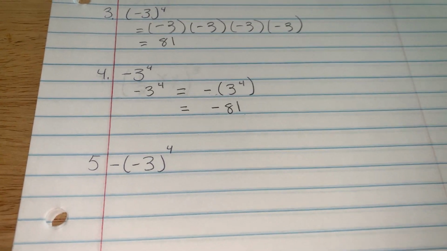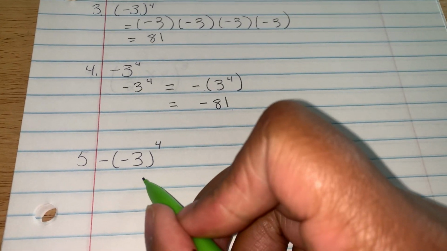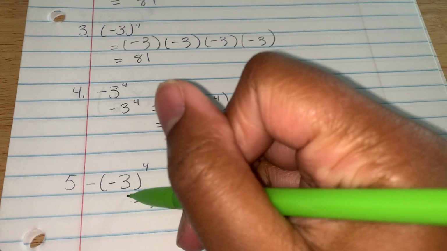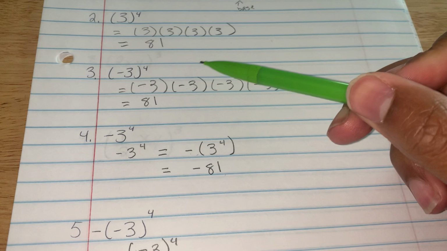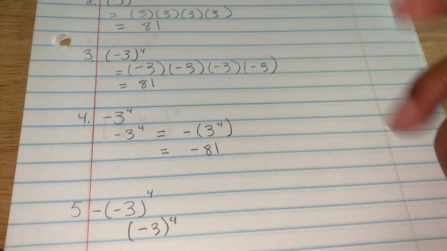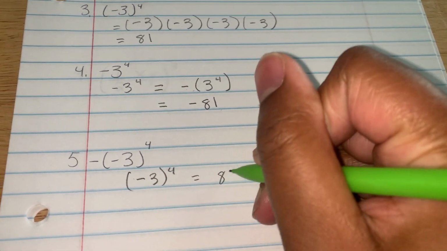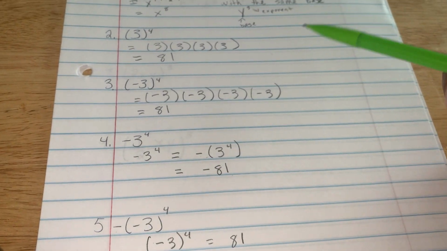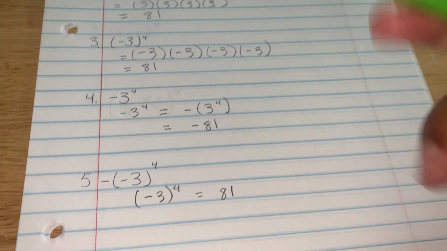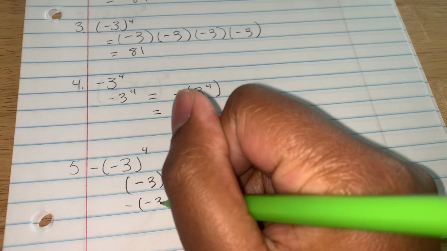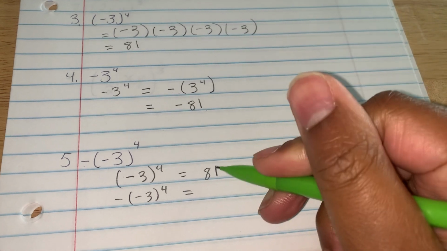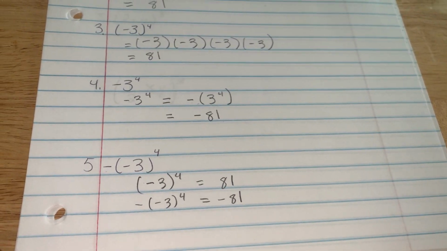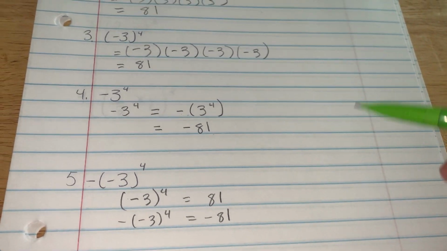Now for number 5, remember from above here, -3 to the 4 ended up being a positive 81. Well, this is saying to make the negative version of that. So if this was positive up here, then this is going to be -81. So it's just a manipulation of parentheses and negative signs here that you need to watch out for.